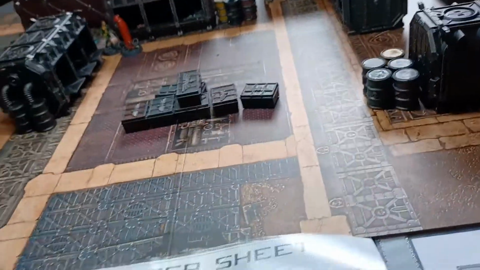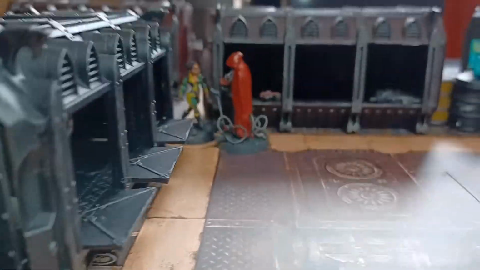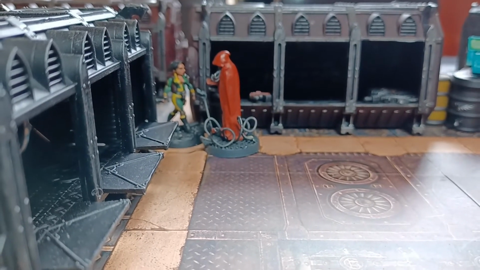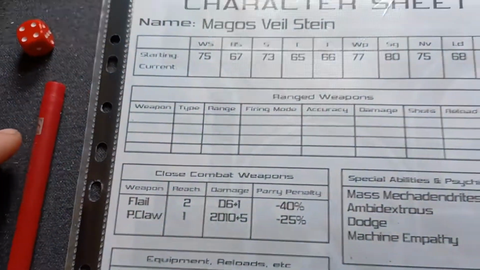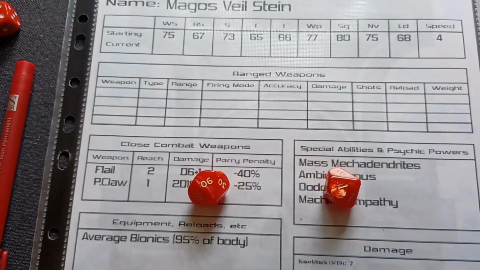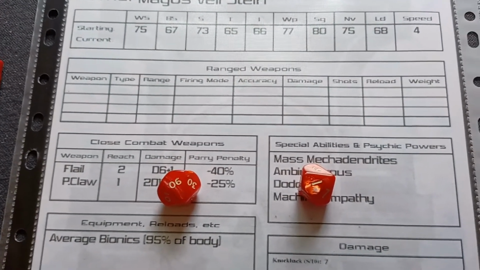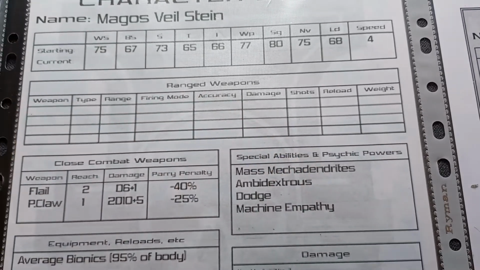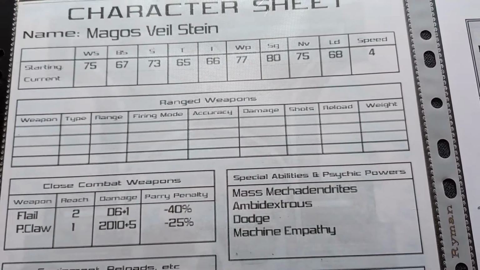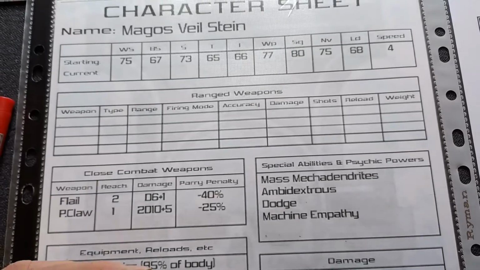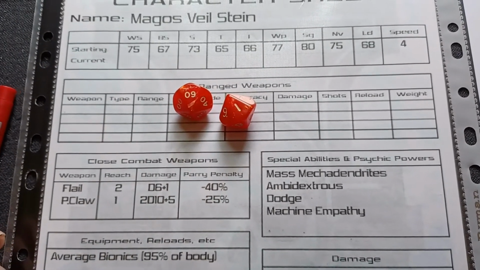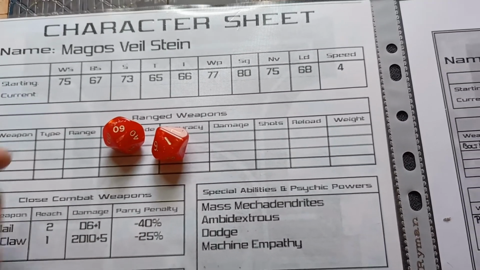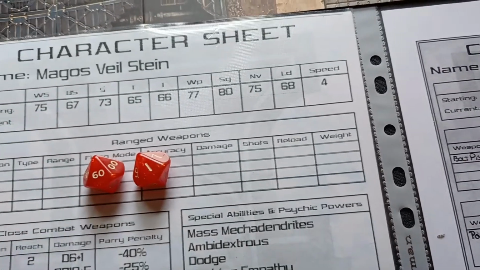Now, there's a few other bits and pieces, but none of it really matters. So, with his weapon skill 75, he's going to try and roll under 75 to see if he can hit. 91, he misses, resoundingly. However, he did have an additional action, so he will also swing again. 61. So, that only just hits.